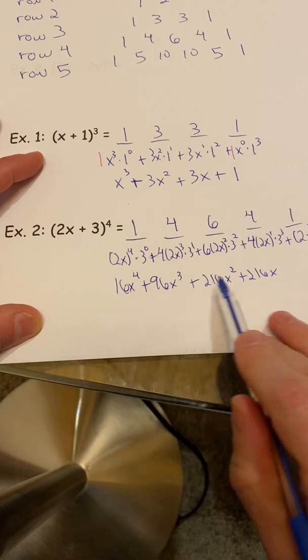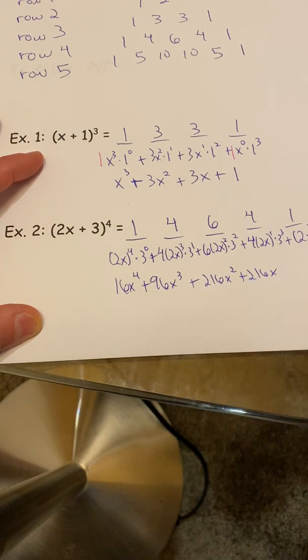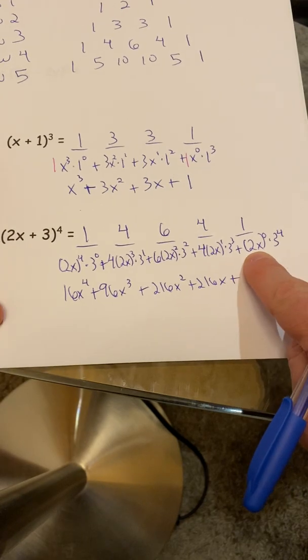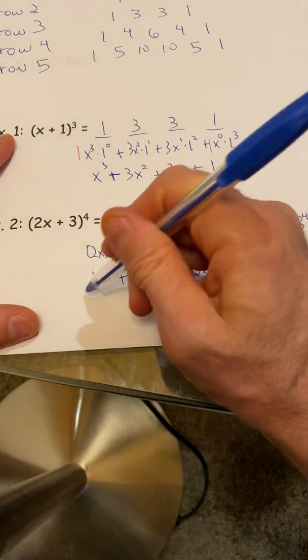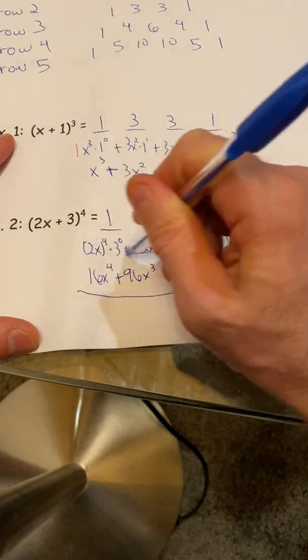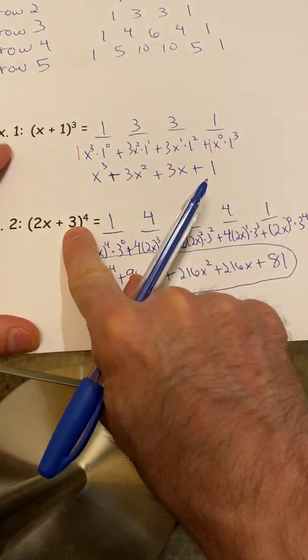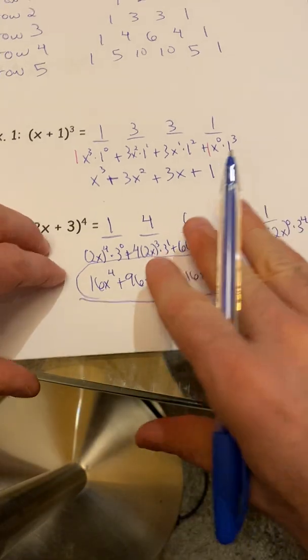You can see all of my powers are still decreasing. And then at the end, well, this is just 1 times 3 to the fourth is 81. So there is 2x plus 3 to the fourth.